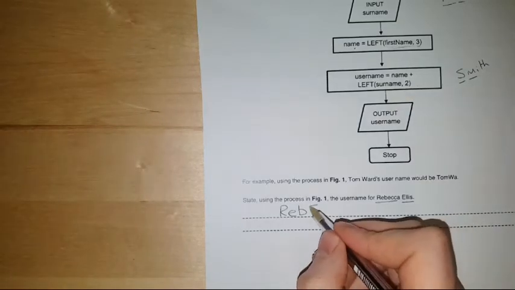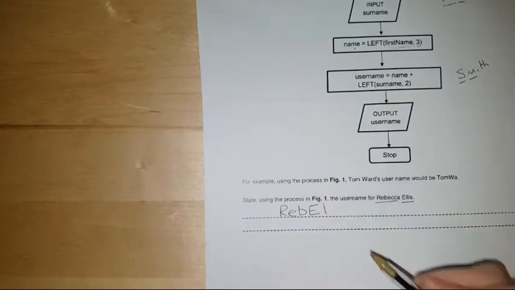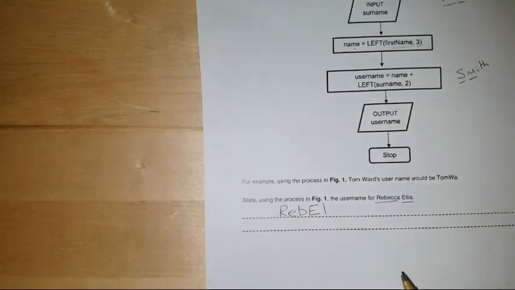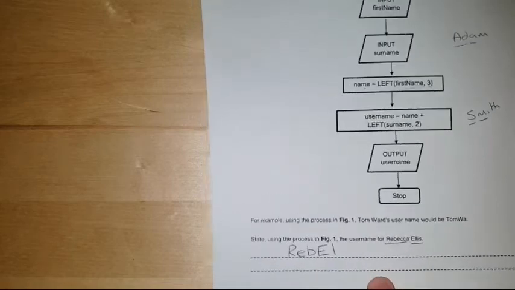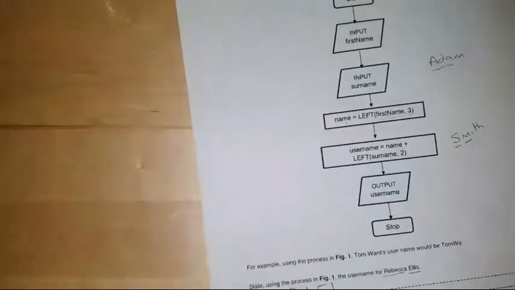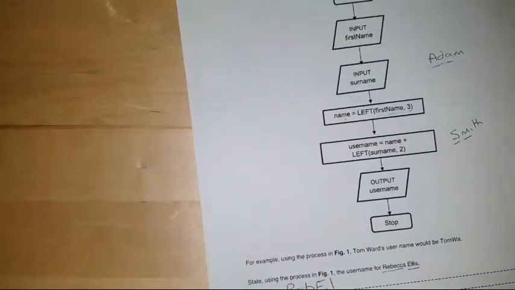So we're looking at E, and then we're looking at L. Okay, so rebel basically. The next question, so that's only for 1 mark, so that's just to warm you up, so it starts you looking at the flowchart.